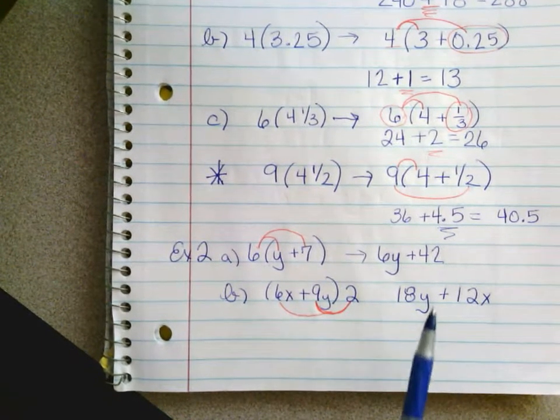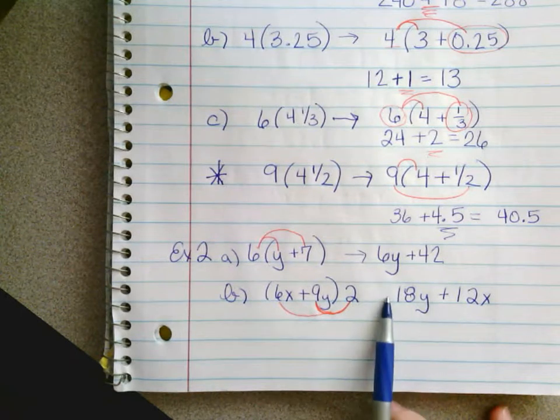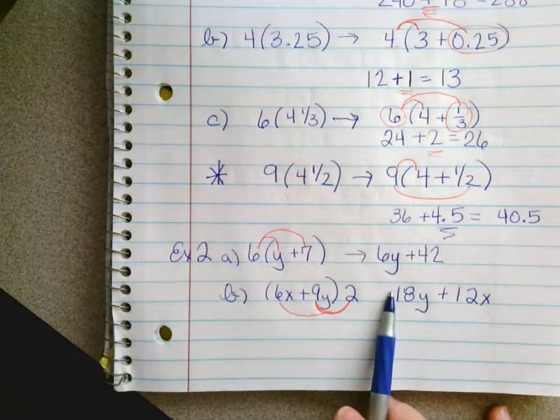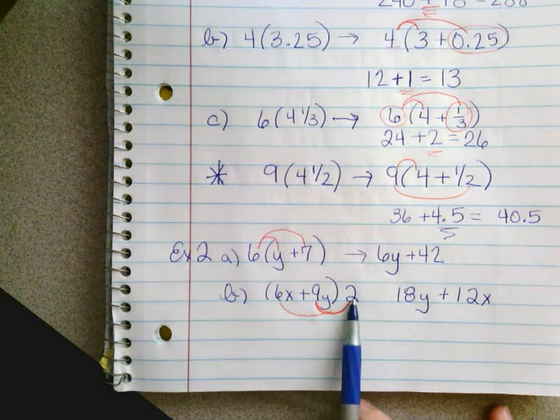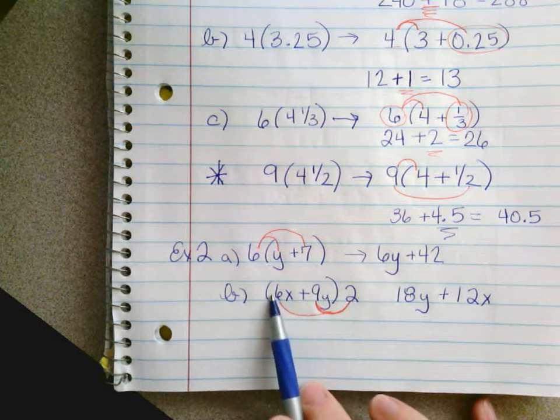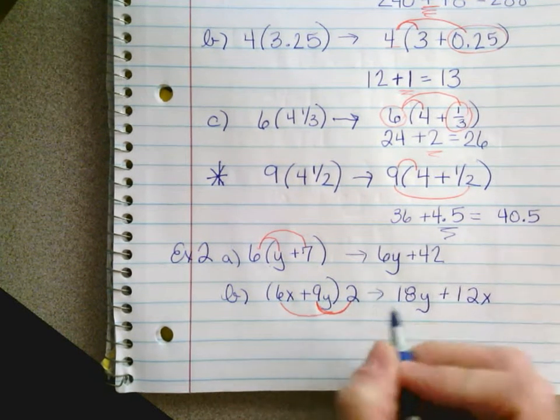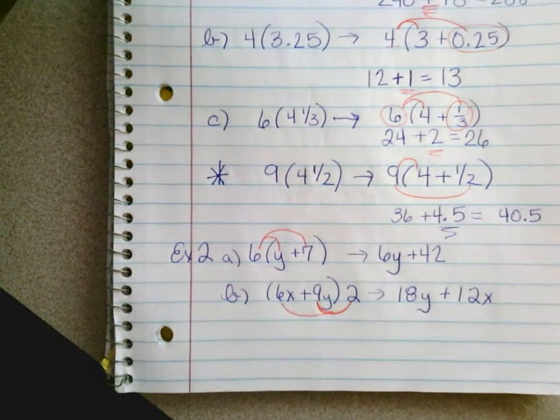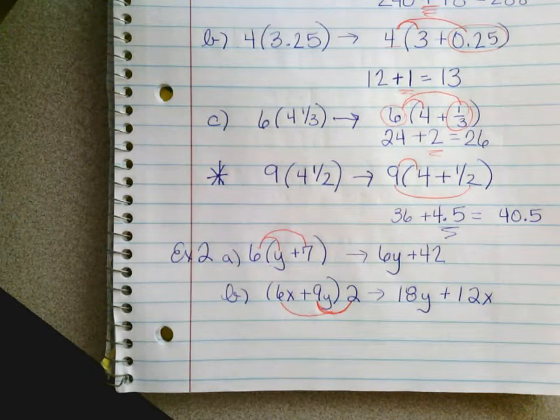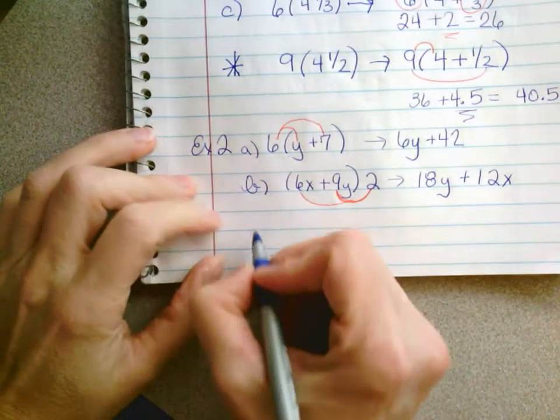Sign is important here, positive and negative. I'll never put a sign in the first piece where it's positive because it's understood. But recognize that if this were a negative 2, it would be negative 18y and negative 12x. Okay, so be very, very careful with what signs you're given. Whether or not you're adding or subtracting this is all very doable.